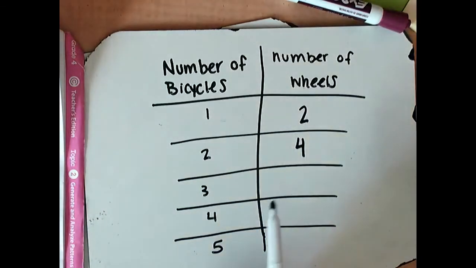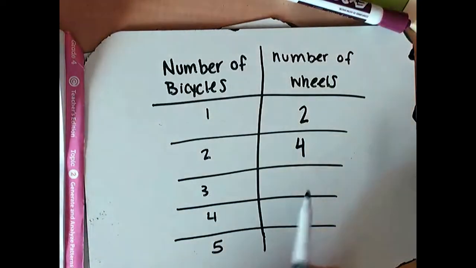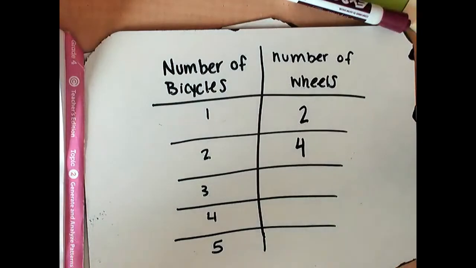Remembering how we can use multiplication for our rules now, not only addition, not only subtraction, but we can use multiplication now. How would I find out how many wheels 3 bicycles have, or how many 4 bicycles have? Or what about 5? Take a minute, pause, unpause when you come back with the answers.